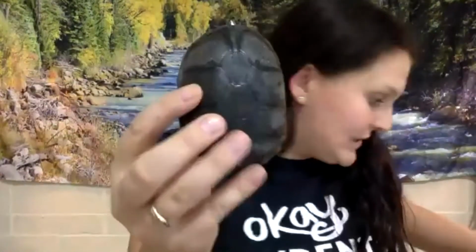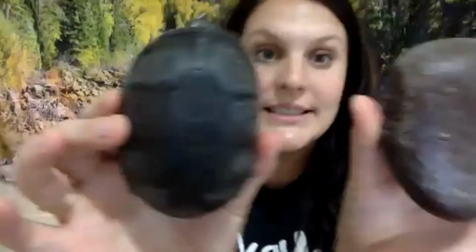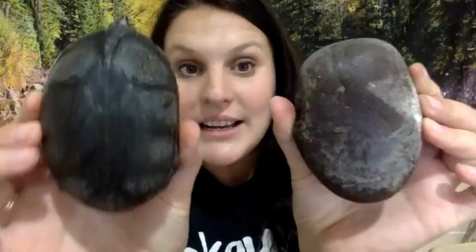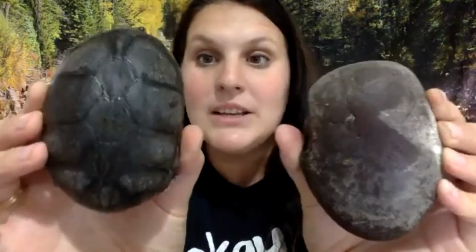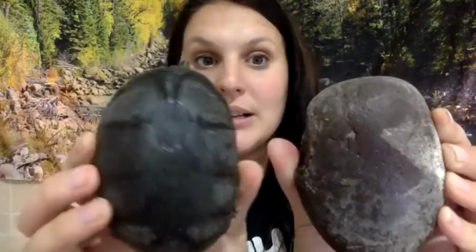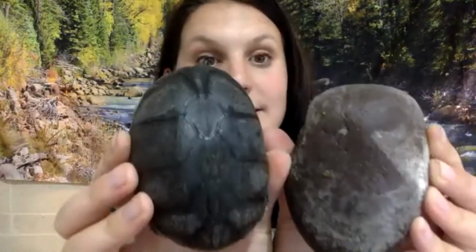If I hold him next to this rock and I was a predator, it's kind of hard to tell the difference. He looks just like that rock because of his size and shape. So he is able to use his shell to camouflage in the river in his environment. So when he's living up amongst the mud and the muck and the rocks, it's hard to tell him apart from the stones nearby him.